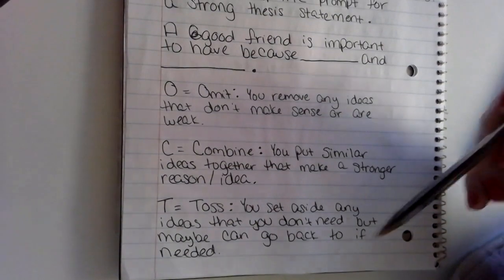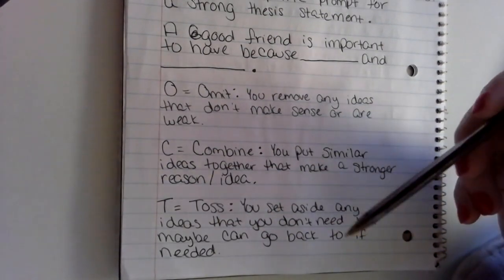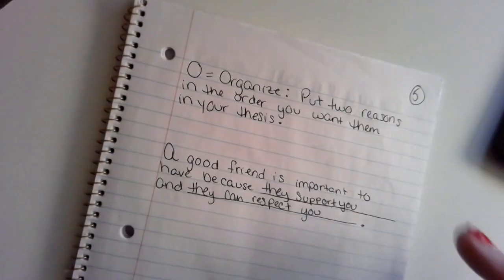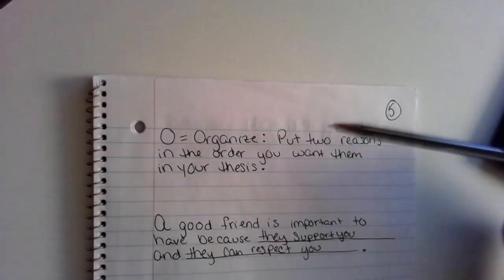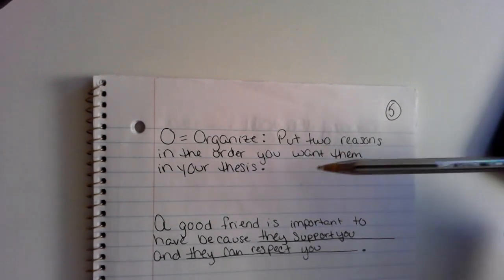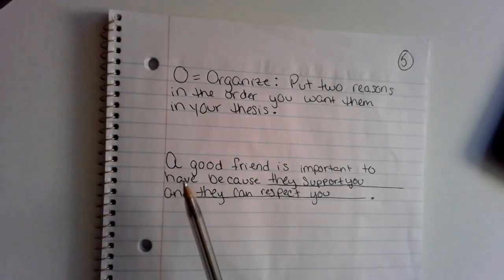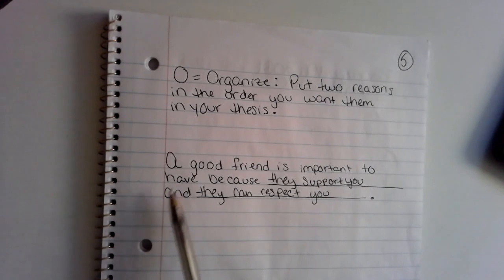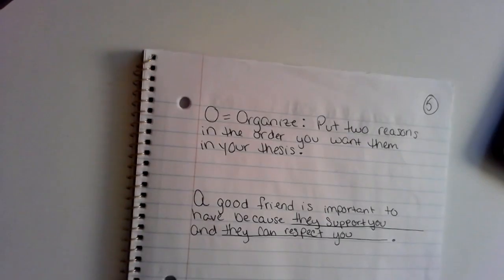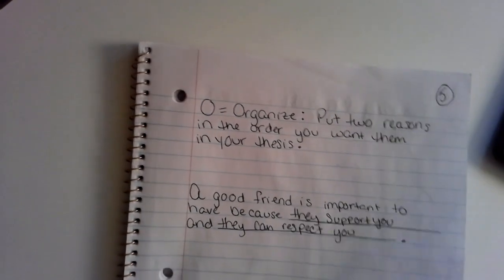You set aside any ideas that you don't need, but maybe you might want to go back to them if you need them. And finally, O, organize. Put 2 reasons in the order you want them in your thesis. So we finally said a good friend is important to have because they support you and they respect you. We're going to try this today with our current topic.